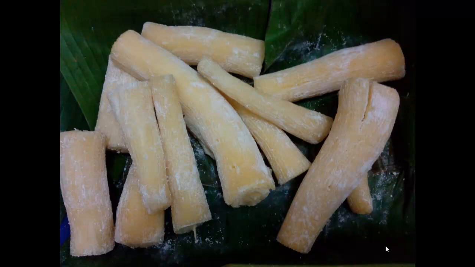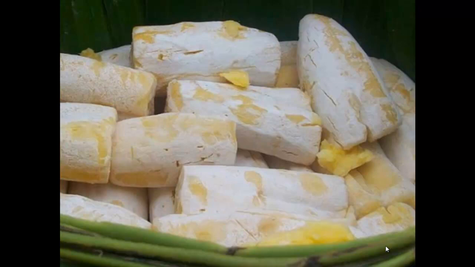Store in a warm and closed place. Wait for the fermentation process for approximately 2 to 3 days for maximum results. Then, tapai is ready for you to eat.